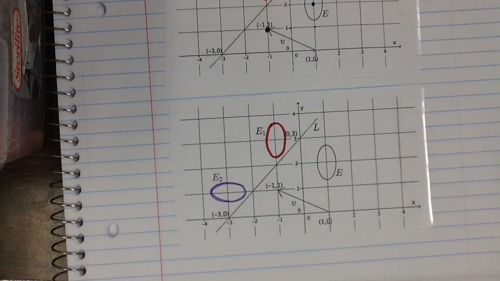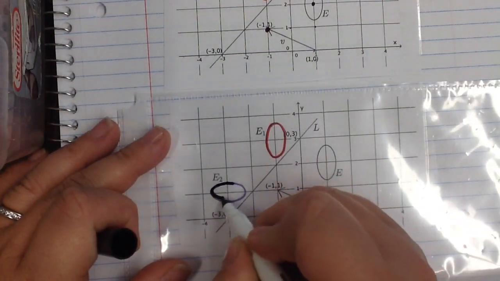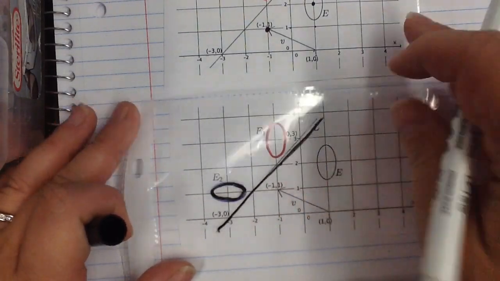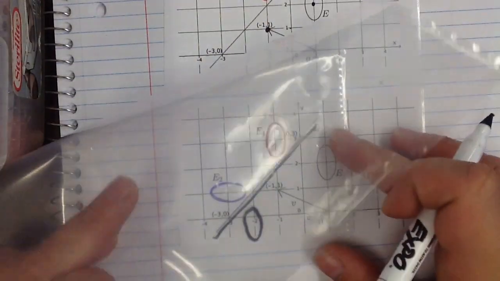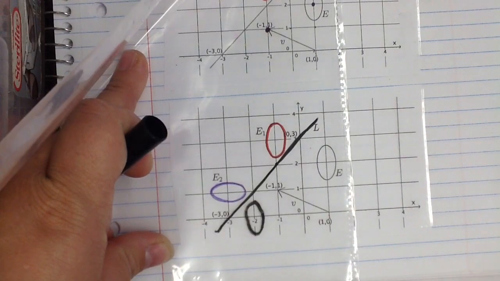Okay, and then once we've done that, we're going to take this figure and reflect it over line L. When we reflect it, we literally flip the paper over and line up the line of reflection. So it'll be down here.